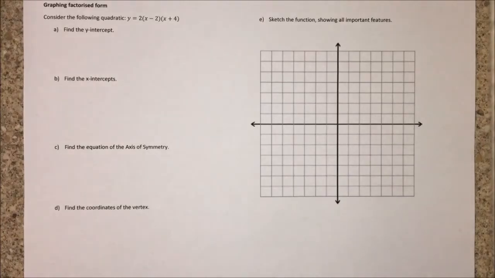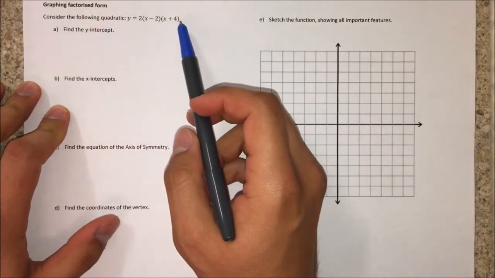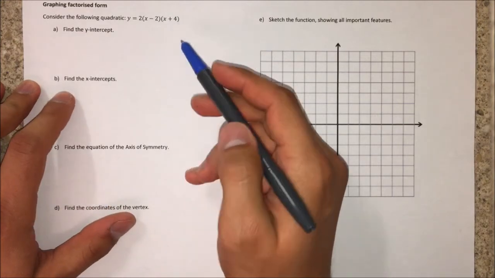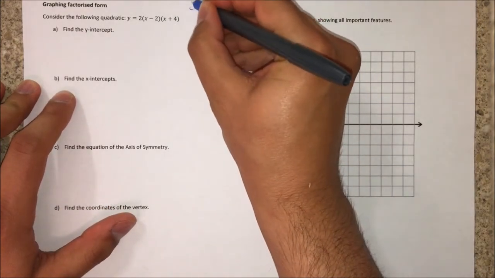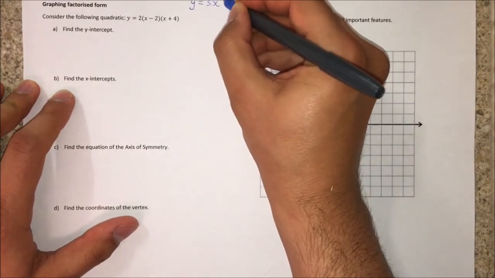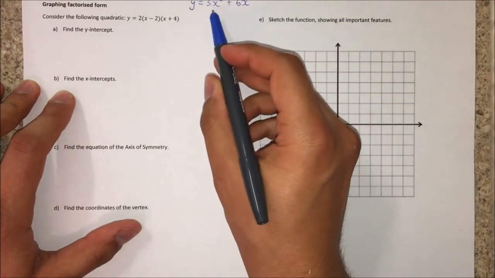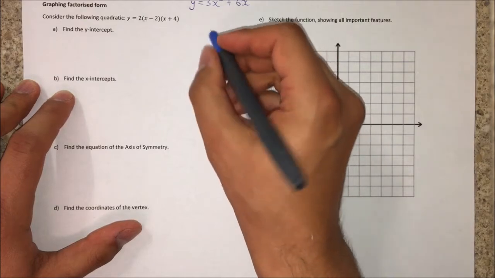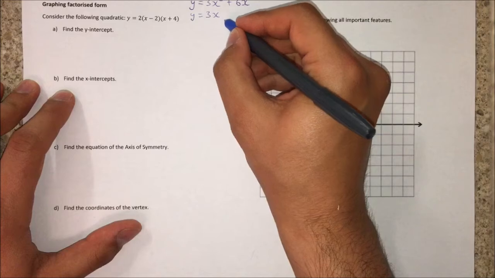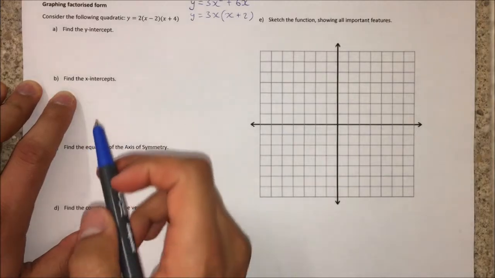In this video, we're going to be graphing factorized form. So this is when the quadratic has already been factorized for you. Okay, so this method will be useful for that. It will also be useful if you got something like y equals 3x squared plus 6x. So you could factorize this. They both have x in common and 3, so you can take out a common factor of 3x, and you can have x plus 2. So now it's in factorized form, so we can use the following method.